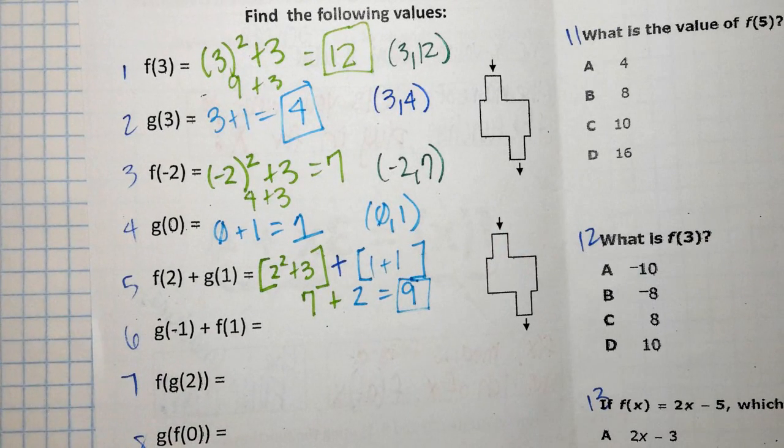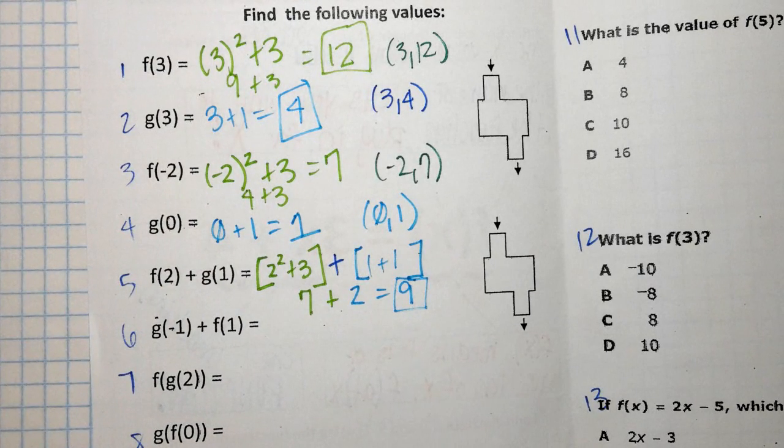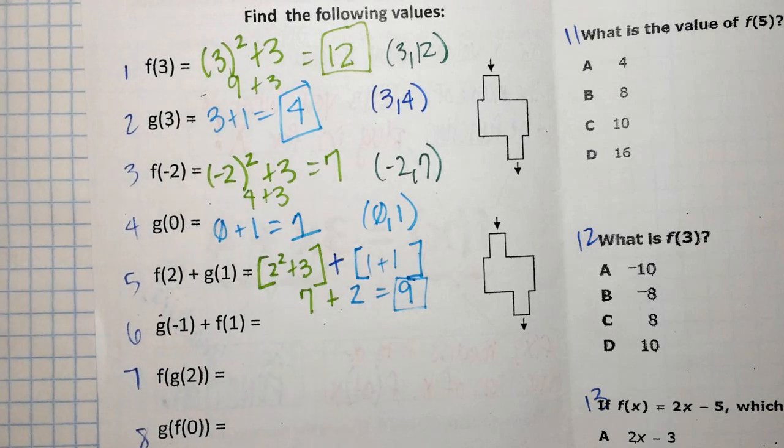And that one, you won't write it as a coordinate, because we added 2 functions together and got that. So that's the exact same way how you would do number 6.